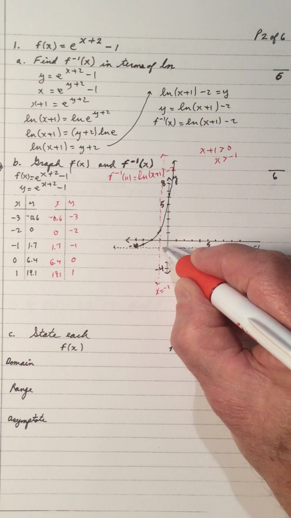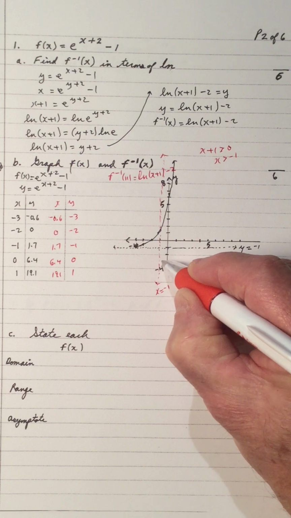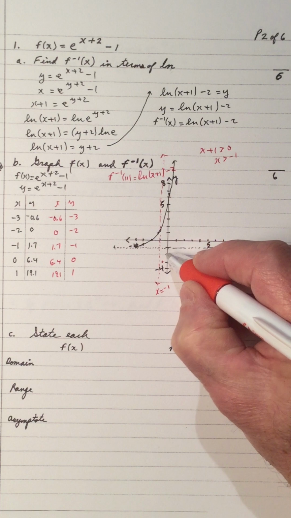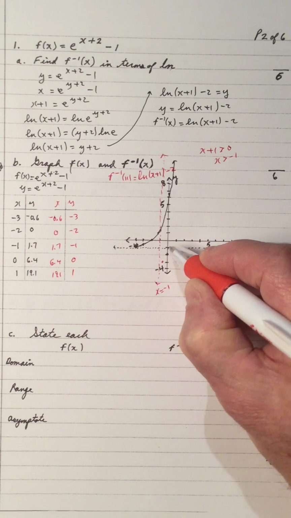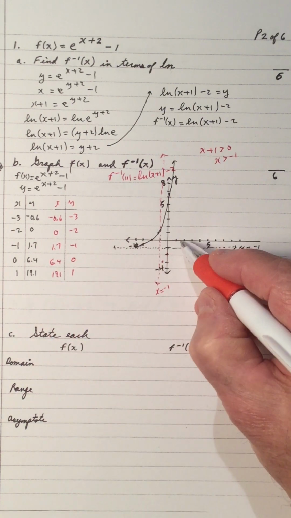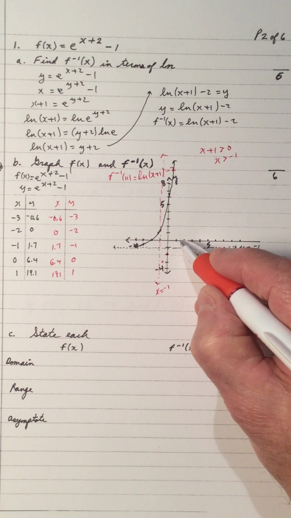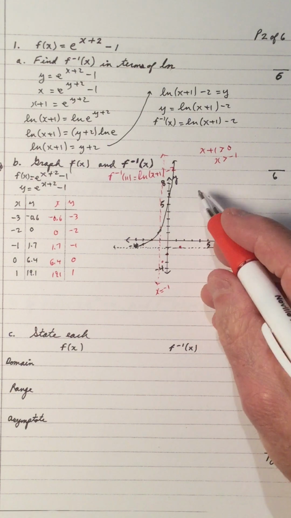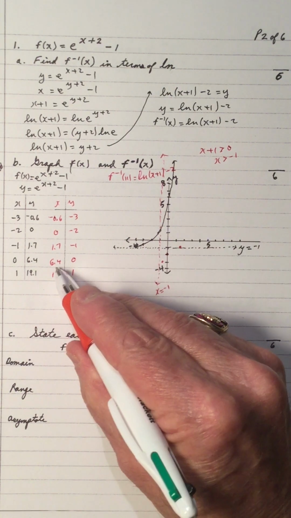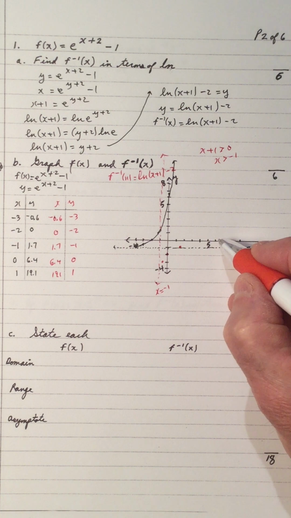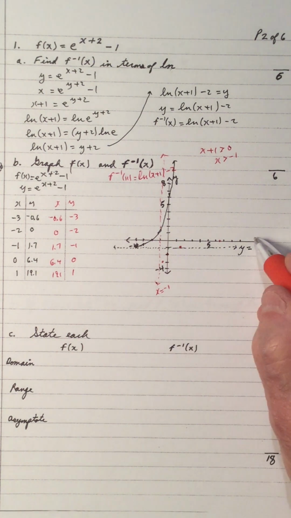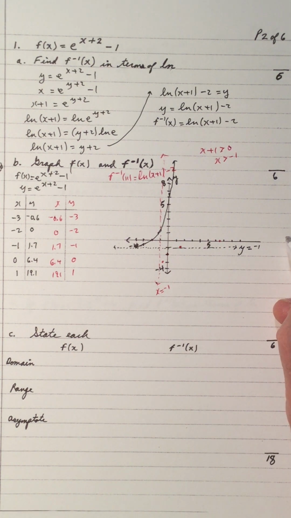-0.6 is here, y is -3. X is 0, y is -2. X is 1.7, right here, y is -1, again as an approximation. And x is 6.4 roughly, y is 0. And x is 19, which is way over here, and we have a 1.